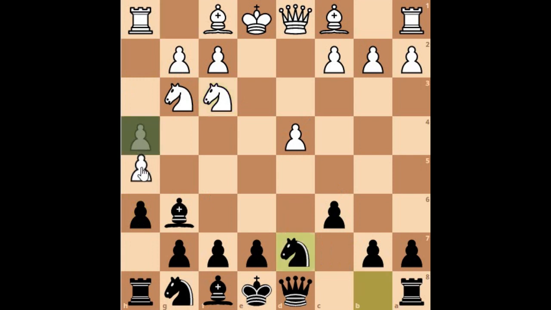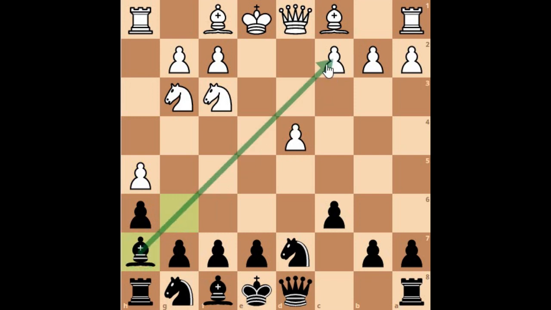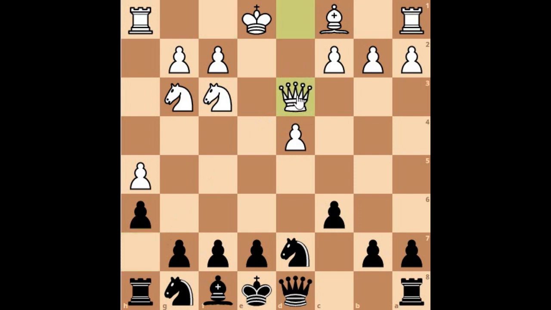Most players play h5, attacking this light square bishop, which further retreats back to h7. The idea is that this bishop would like to continue attacking this weak c2 pawn, but bishop d3 is usually played, where bishop takes d3 and queen takes d3.